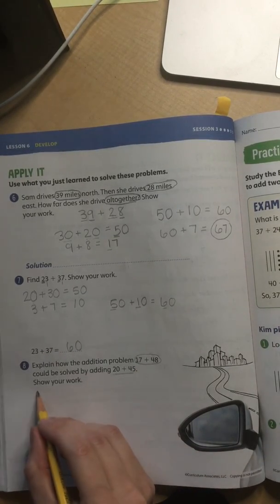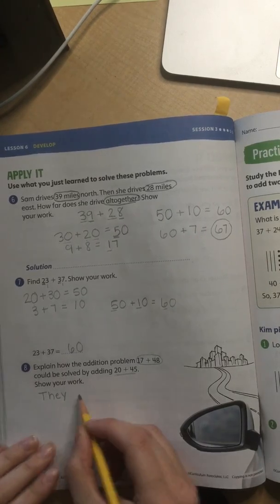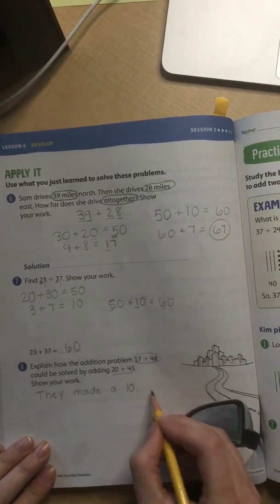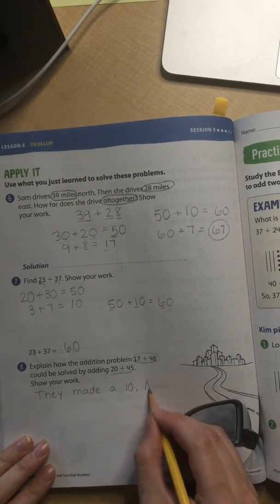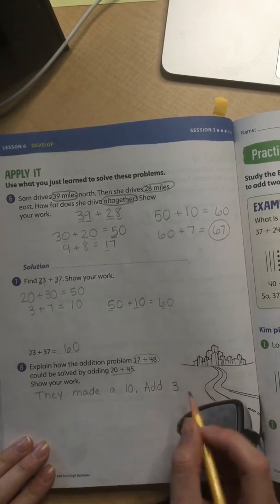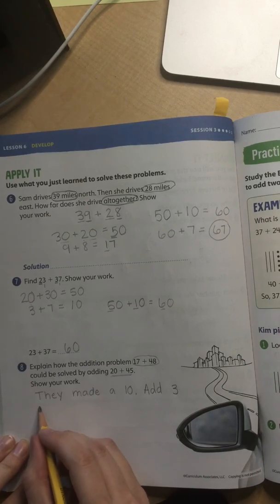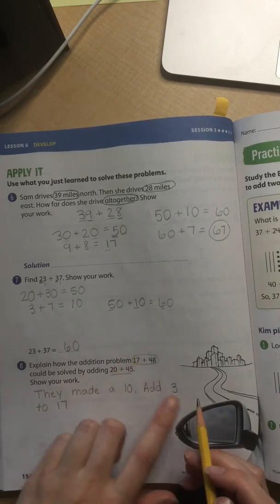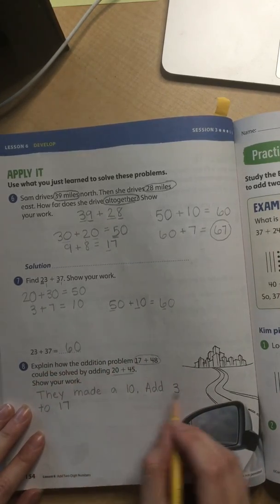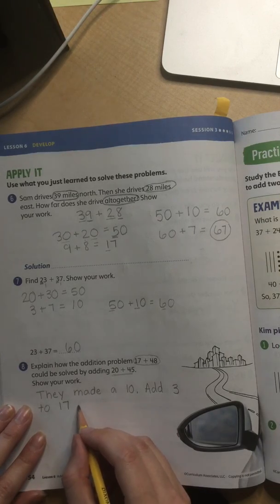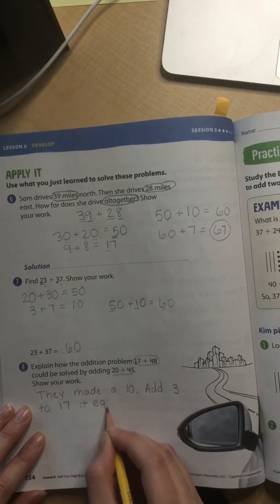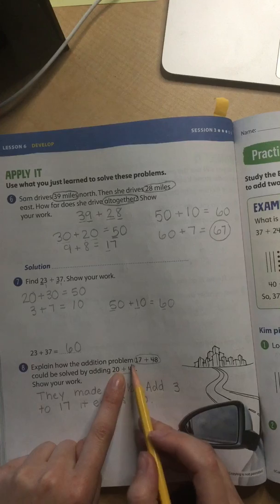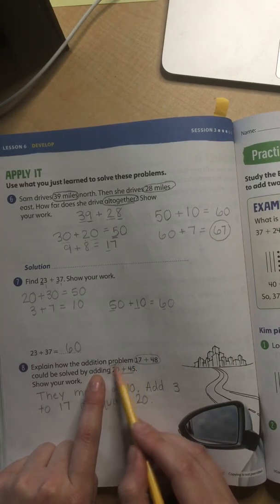Well, it looks like they made a 10. So if they added 3 to 17, because they did 7 plus 3 equals 10. So if they add 3 to 17, it equals 20. So that's how they got 20. They added 3 to 17 to make it an easier number to solve.